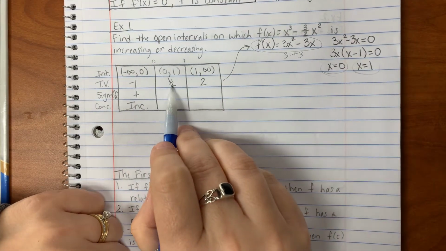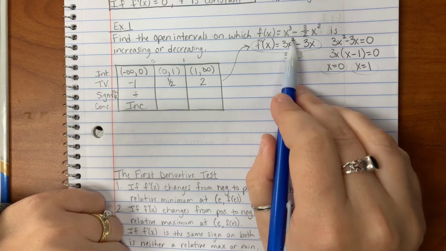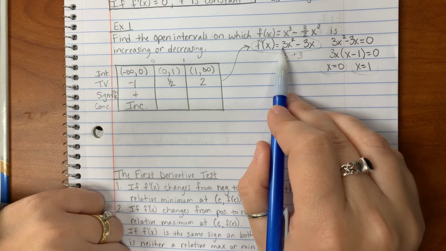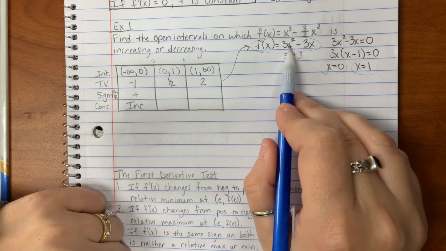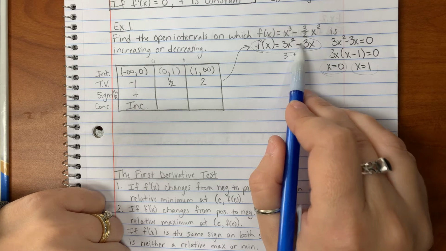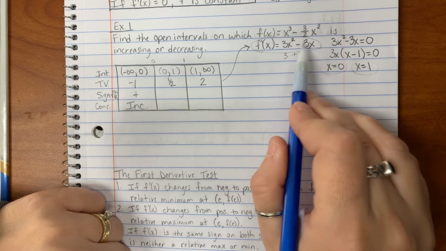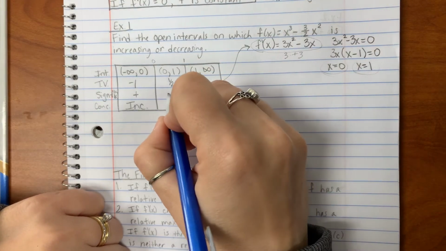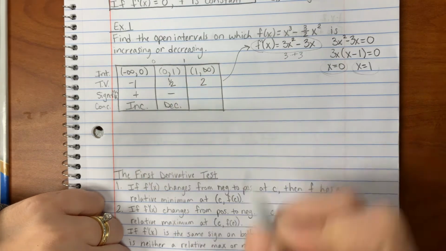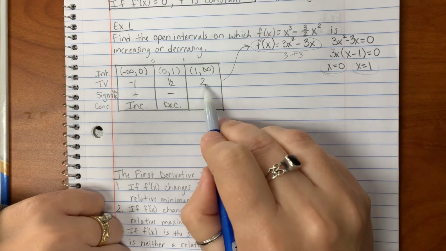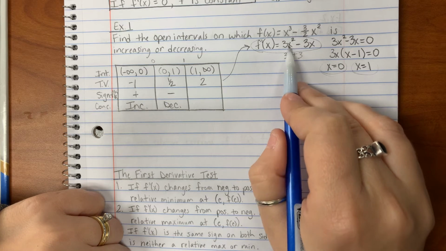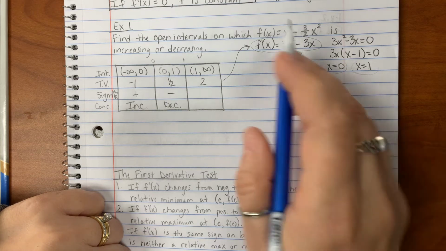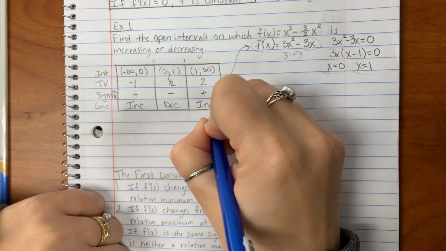All right, if I plug in 1/2 right here, 1/2 squared is going to be 1/4 times 3. So I'm going to multiply those. So 3 times 1/4, and then I'm going to subtract 3 times 1/2. Well, that's going to end up negative because this value is going to be bigger than this one. So this is going to be negative, which gives me a decreasing function right there. If I plug 2 in, 2 times 2 is 4 times 3, and then I'm going to subtract a 3 times a 2. This is bigger, so this is going to be positive or increasing.